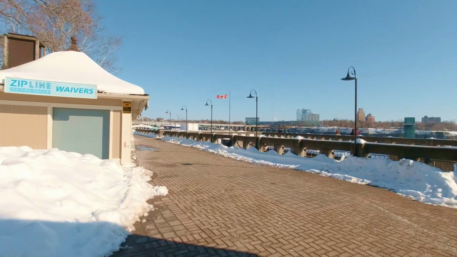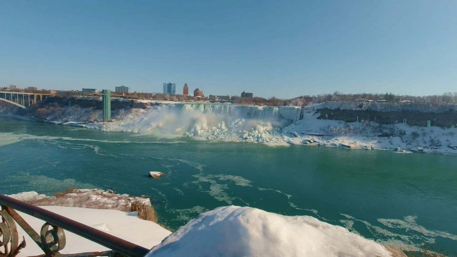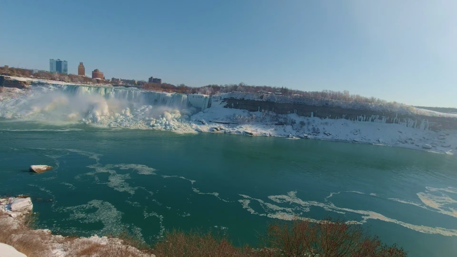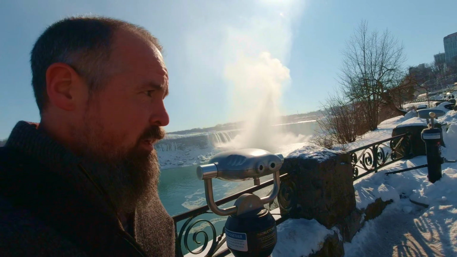Zip line over the falls. That's a no thank you for me, but if you're so inclined, it's available. So we'll continue heading up to the Horseshoe Falls. This part of the falls is the highest. It's about 180 feet high, and the average flow of water coming over the falls is 85,000 cubic feet per second. So that's over 6 million cubic feet per minute coming over the falls.